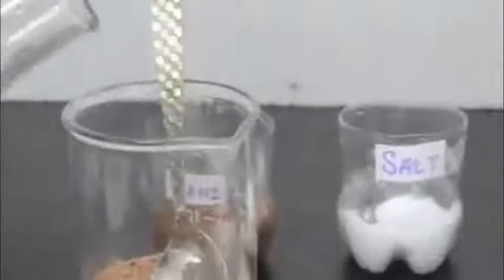Next, we can go through an activity. Suppose I give you a mixture of sand and salt. How will you separate it? Will you separate it by the hand picking method? No. Here, the sand and salt are approximately the same size, so we can't separate them by hand picking. So, how can we separate it? Let's check.